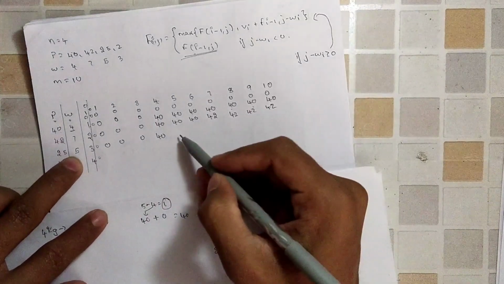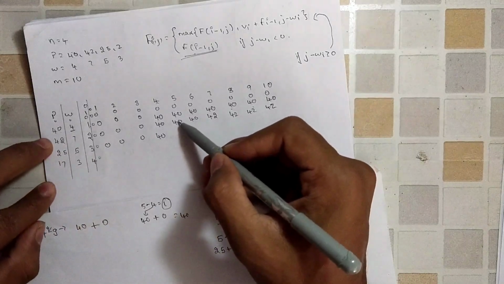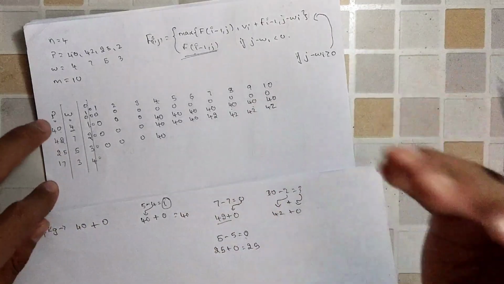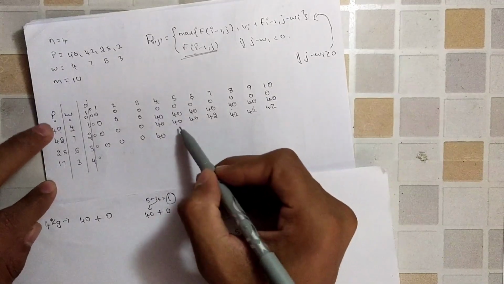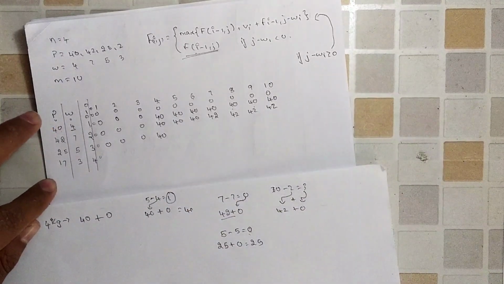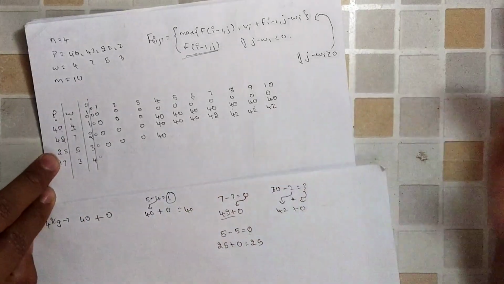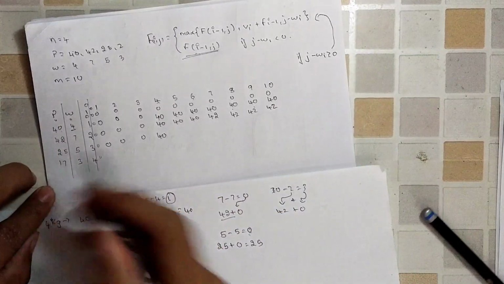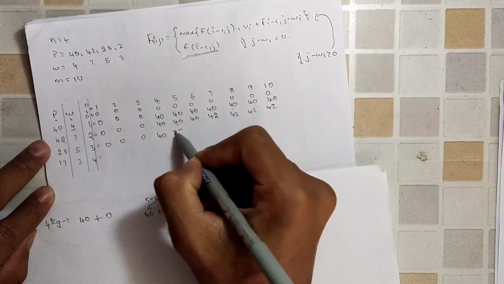Now will you write 25 here? No. Why? Because you already have a greater profit over here, which is nothing but 40. Why would you want to reduce the profit? So at the fourth weight, I mean fifth weight, you already have a profit of 40. You change the profit only if the profit is increasing. If the profit is not increasing, then you don't have to change. So it will be 40 here.